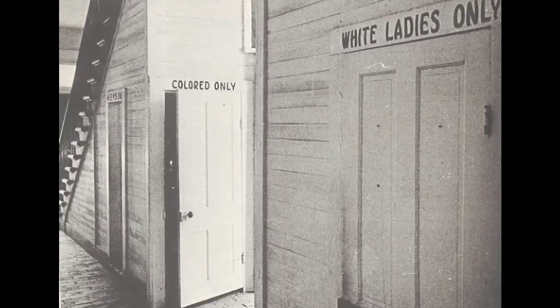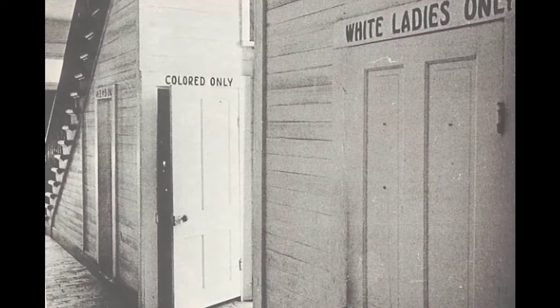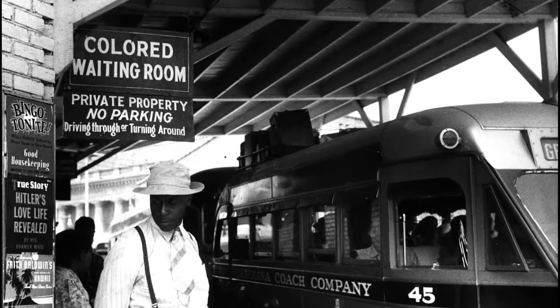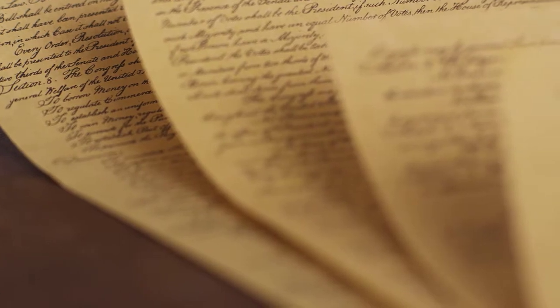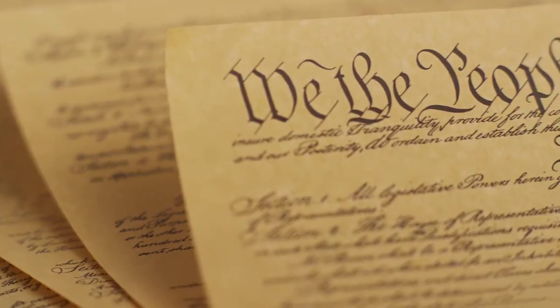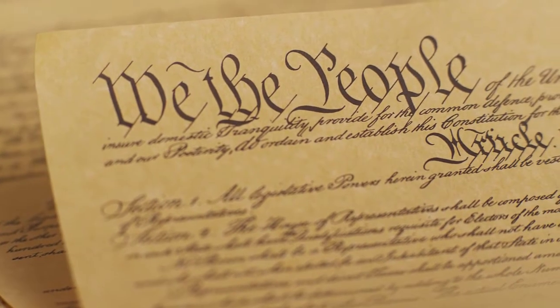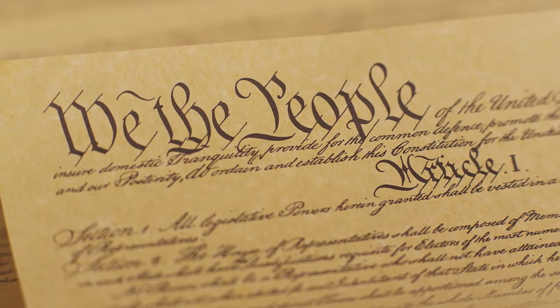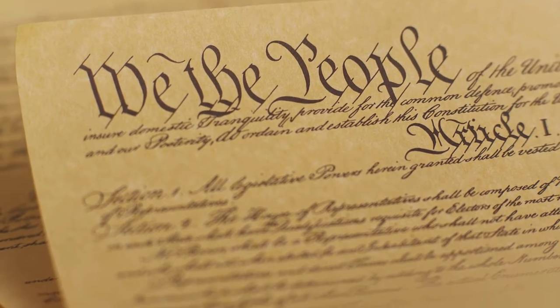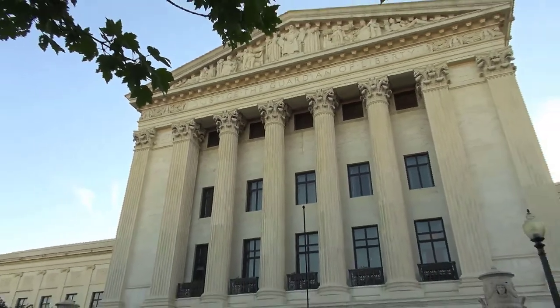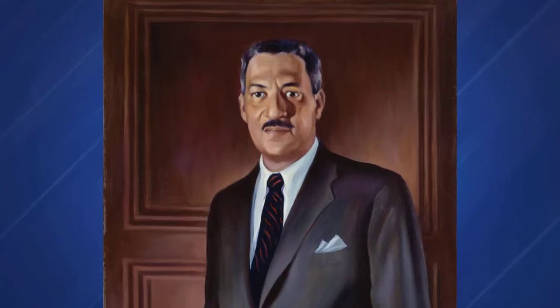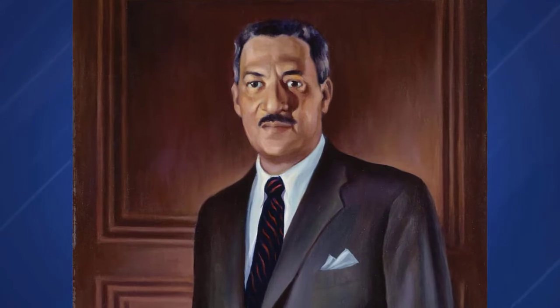In Plessy, the court established the doctrine of separate but equal, which led to decades of governmentally required segregation and racial discrimination. Since Plessy was a constitutional decision, it could only be overturned through a constitutional amendment or by the court itself. A constitutional amendment was politically impossible, because it would require the approval of 38 states. So the only solution was to persuade the court to change its mind. Thurgood Marshall had a plan to do just that.